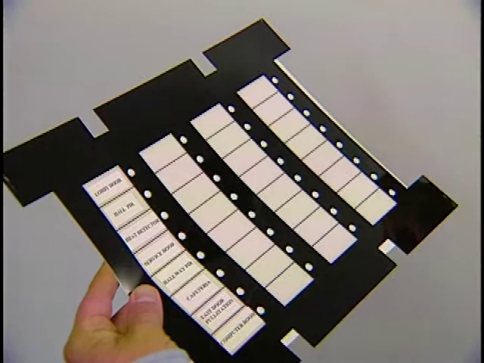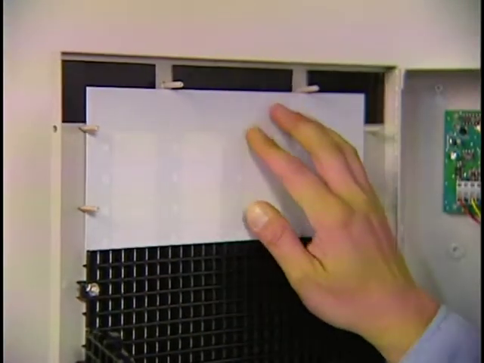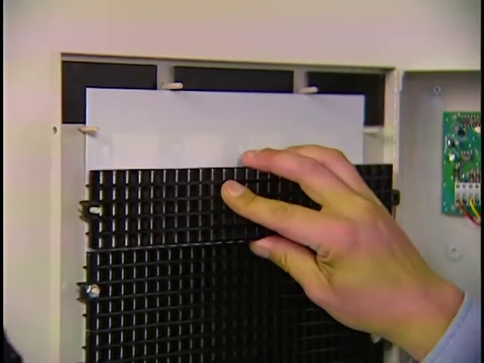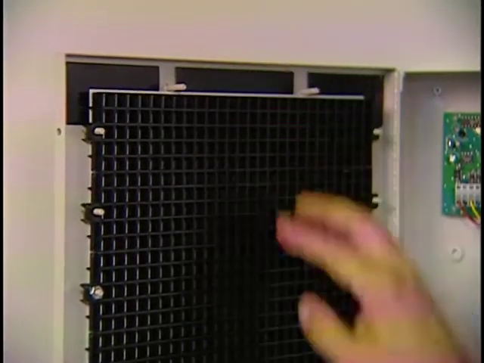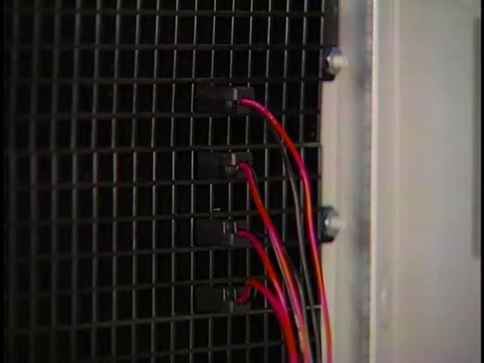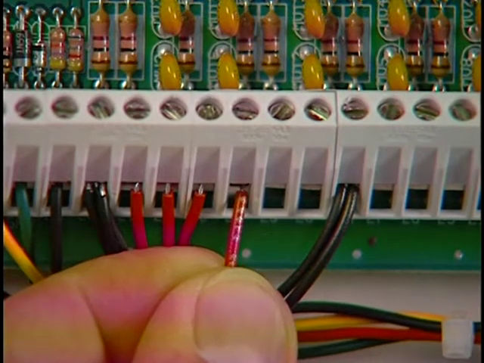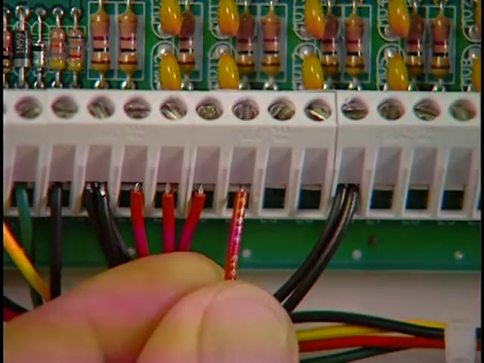To put it all together, start by labeling the 32 slots on the graphic. Insert the graphic along with the translucent light diffuser sheet and mount the black plastic grids. The LEDs come in black plastic holders. Simply plug each LED into the correct position on the grid. Then wire the LED to one of the outputs on a PC4216 module.